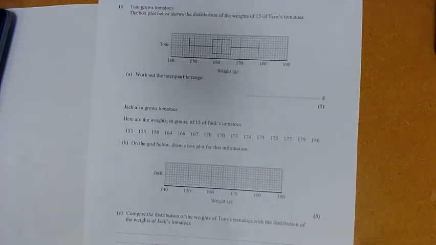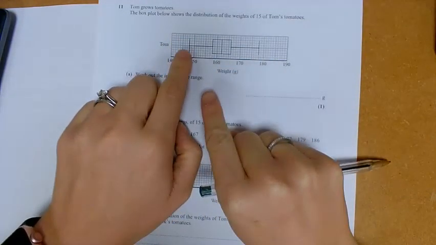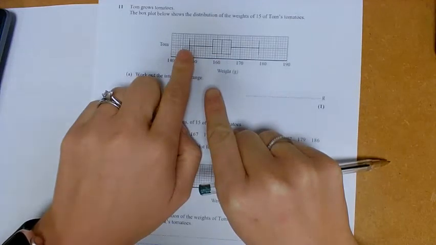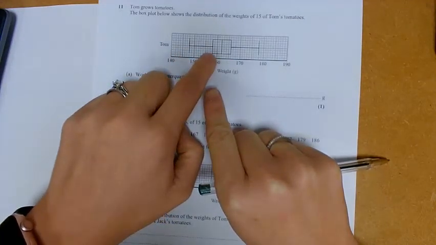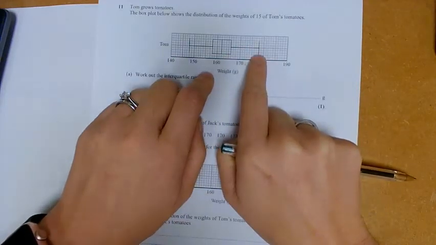Tom grows tomatoes. The box plot below shows the distribution of the weights of 15 of Tom's tomatoes. Work out the interquartile range. Now, you've got a few things that you need to know here. This is the lowest value. That's the least weight of tomato. Then we've got the lower quartile, the median, the upper quartile, and the highest value, so the heaviest tomato in this case.